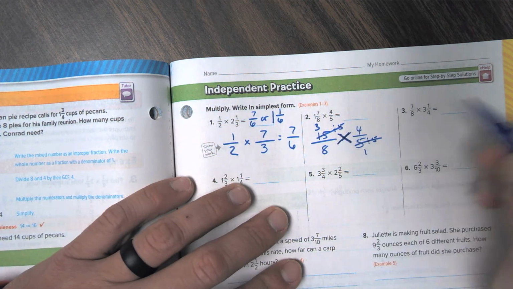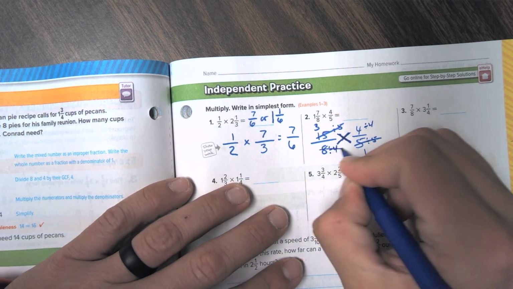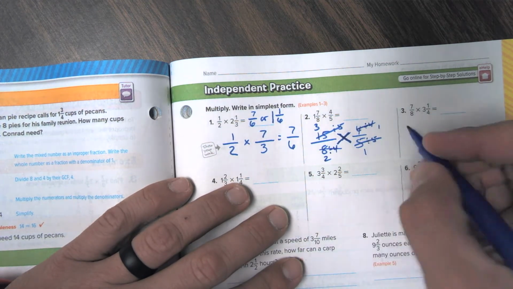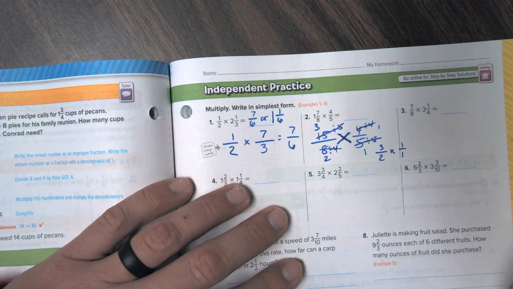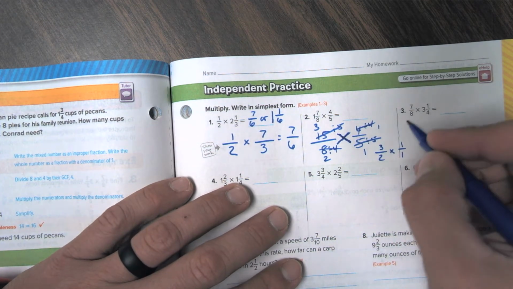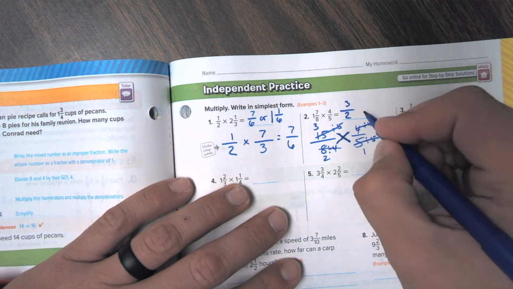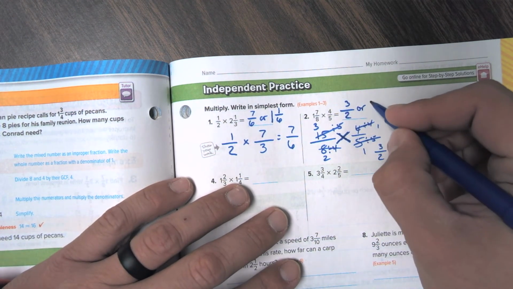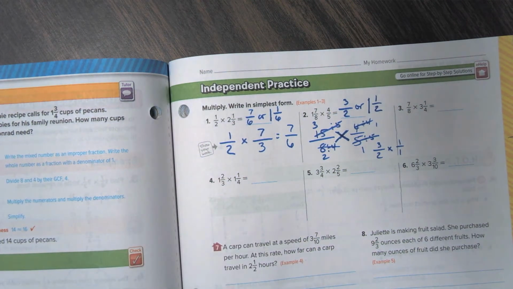Now I look at the 4 and the 8. Well, they're both divisible by 4. That becomes 2, that becomes 1. So you actually have 3 over 2 times 1 over 1. Well, 3 times 1 is 3. 2 times 1 is 2. Well, that's an improper fraction, so we change it back into a mixed number, which would be 1 1/2. So that's how you do that with a mixed number.